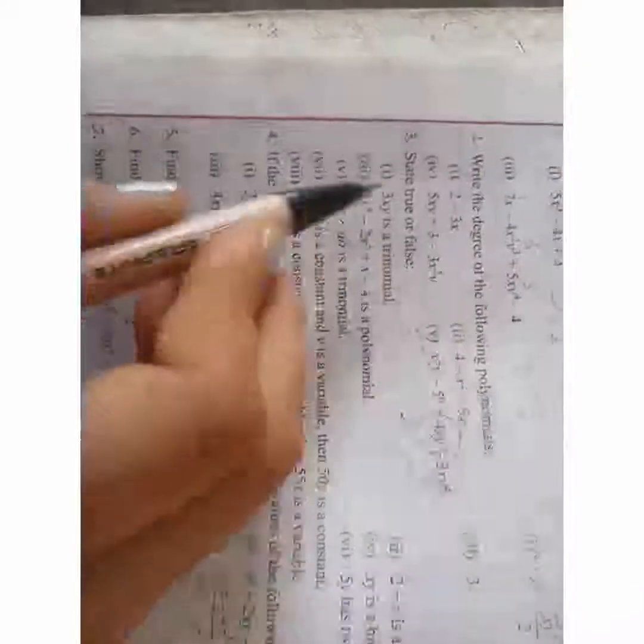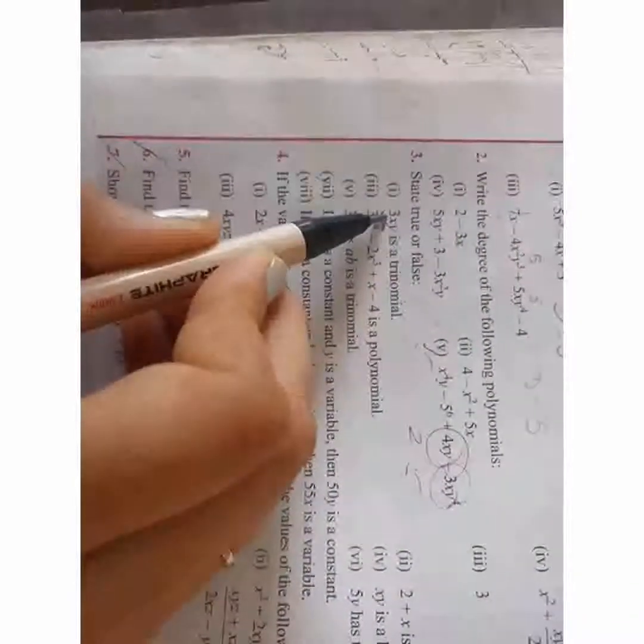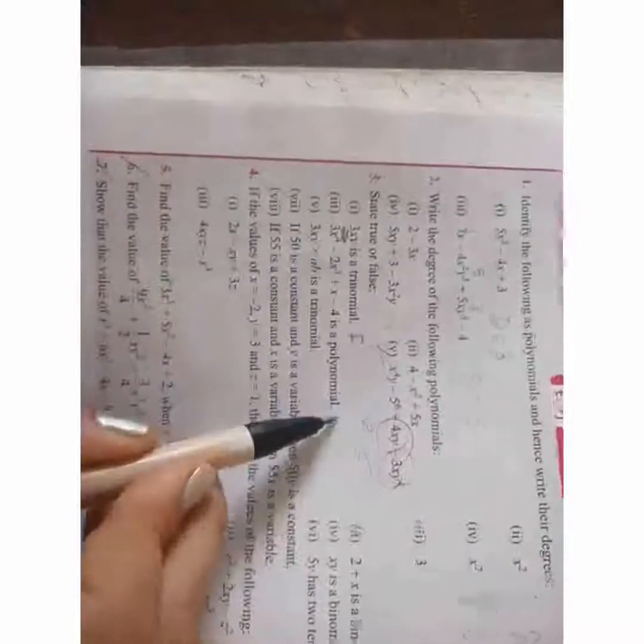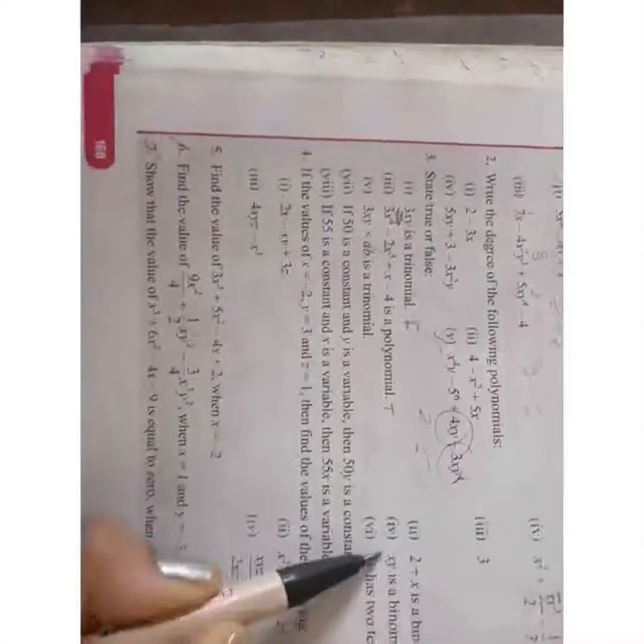Question number 3 is true and false. So the first question is 3xy is a trinomial. 3xy is not a trinomial, it is a monomial. It contains only one term, so this one is false. Similarly here they say 2 plus x is a binomial. Yes, it is true because a binomial contains two terms. Next is a polynomial. Yes, absolutely true. Next is xy a binomial. False because xy is a single term.